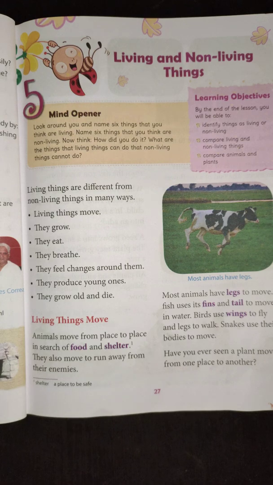So that differentiates car from us. In higher class, you're going to learn our body is made up of many tiny structures called cells, which is not present in a car. So that is the main difference between car and us. That is the reason why car is not considered as a living thing.